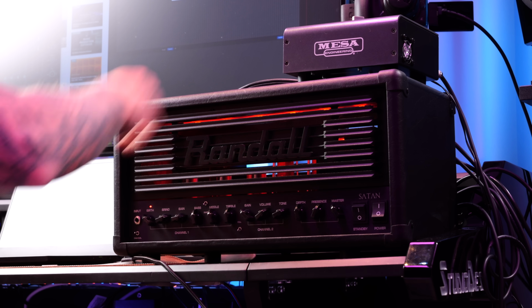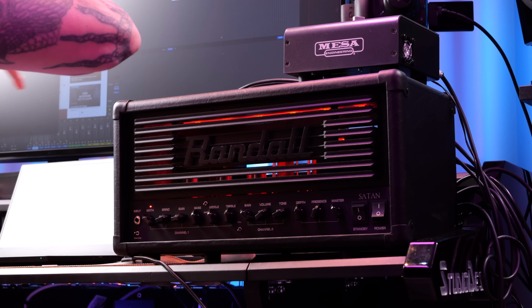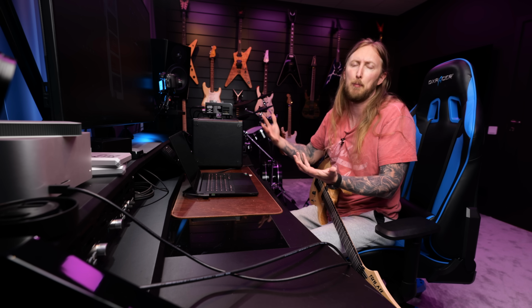How about that? I was using the Mesa Boogie cab clone to get a clean DI signal from the amplifier, like the amplifier output basically that you would normally connect to a cabinet. With the cab clone, I can get a raw signal going from the amplifier to my audio interface, and I reamp this track that I downloaded from the Neural Amp Modeler website.